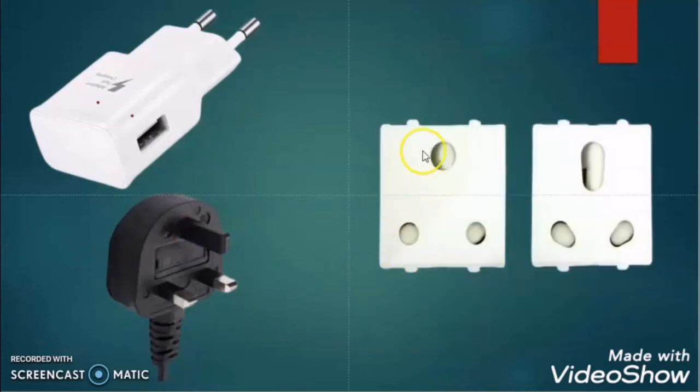Nowadays, 3-pin sockets are coming with shutters. And this shutter has a mechanism that until this earthing pin goes inside, the phase shutter and neutral shutter will not open. So if you have a 2-pin charger and you encounter a 3-pin socket which has a shutter, then you will have a hard time plugging this mobile charger in, as you don't have an earthing pin to open the shutters of phase and neutral.